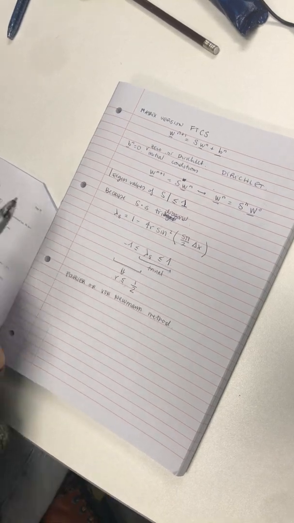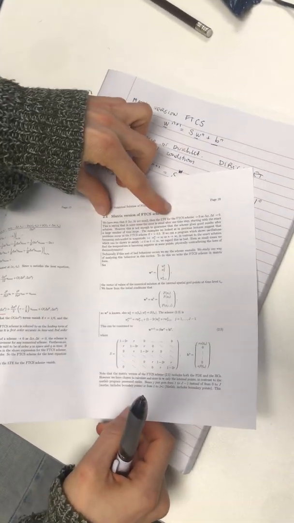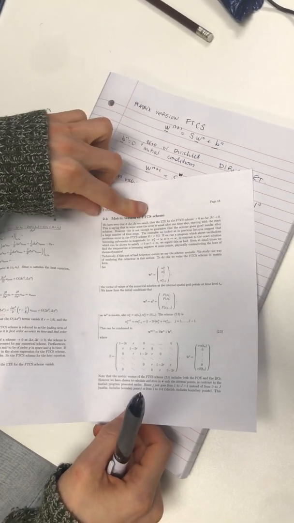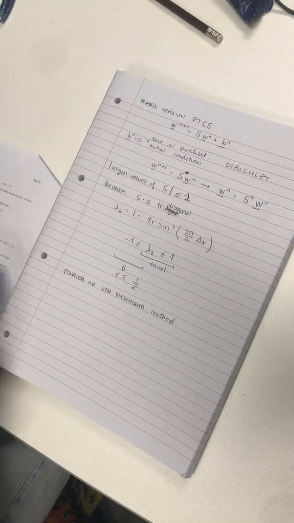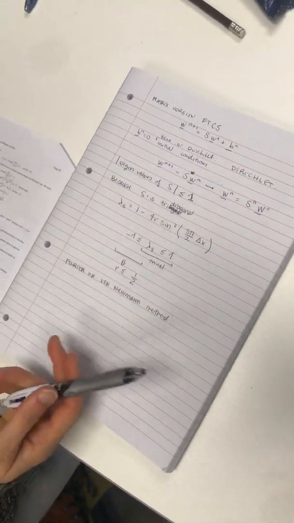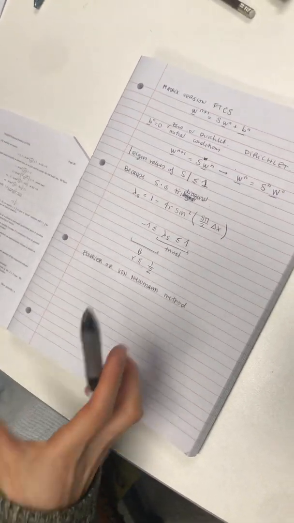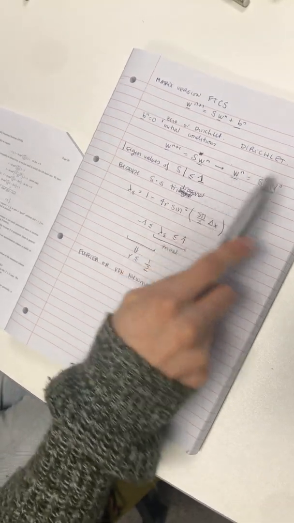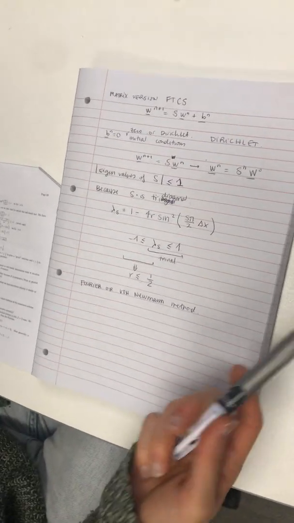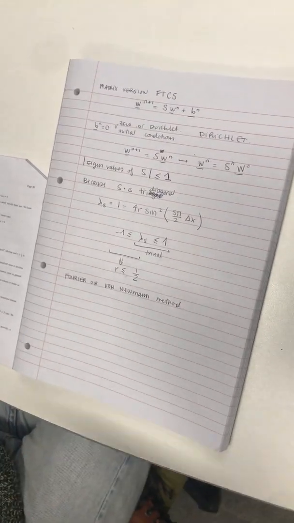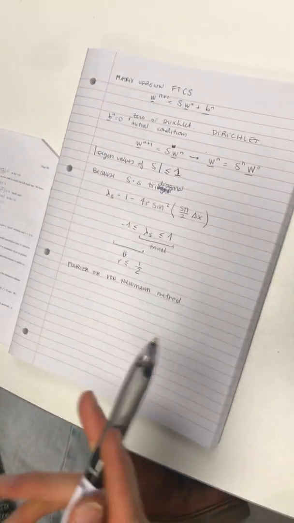By changing the FTCS scheme to a matrix version, it gives us one way to know if our approximation converges or not. But this method is not always going to be useful, so we need another method for other times when this one is not useful.